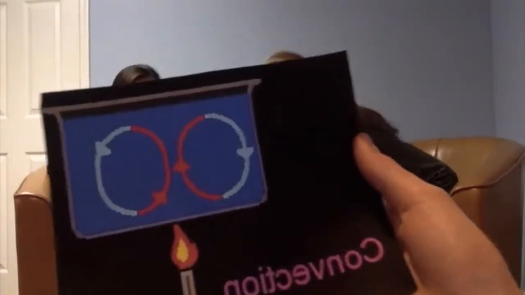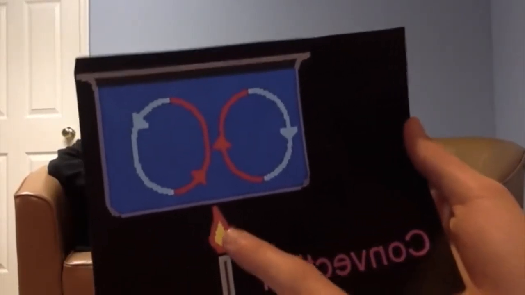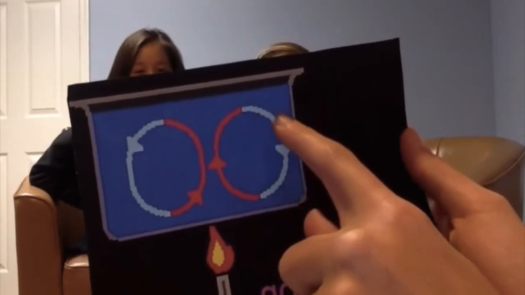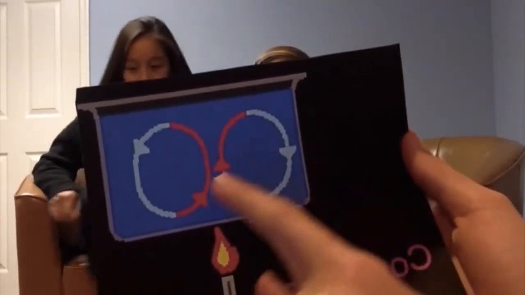This is a picture of convection. As you can see, the heat causes the hot water to rise, and as it rises, it eventually gets cold and it falls back down, and it's a continual motion.